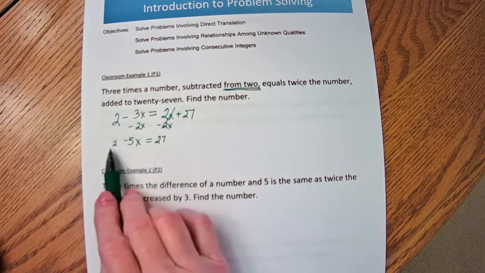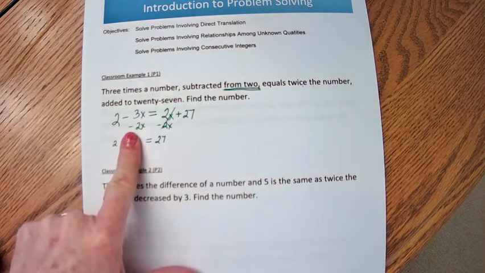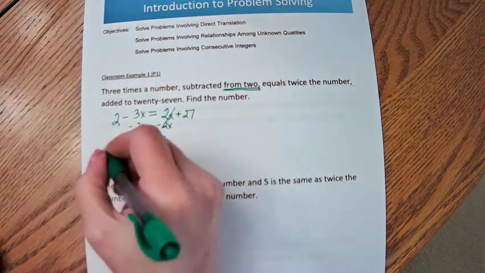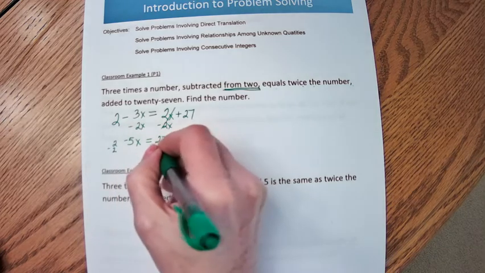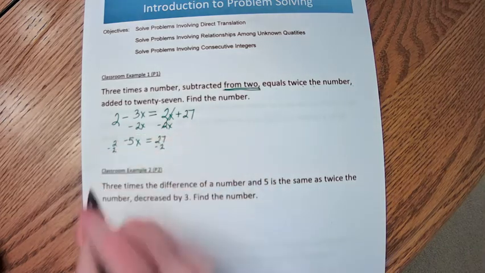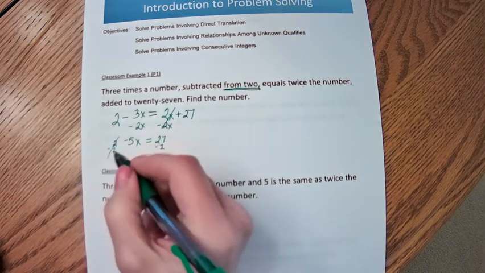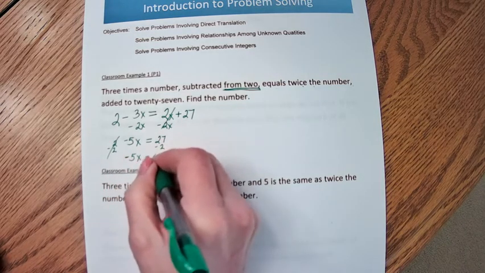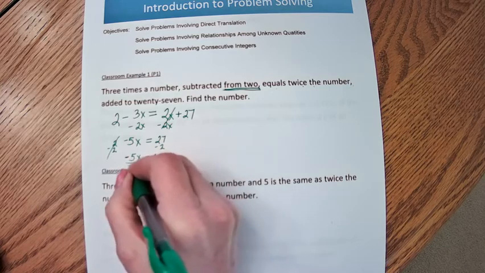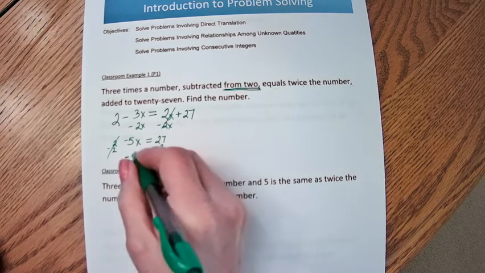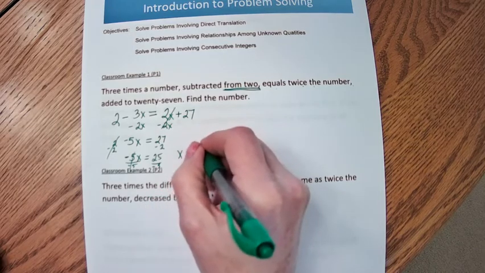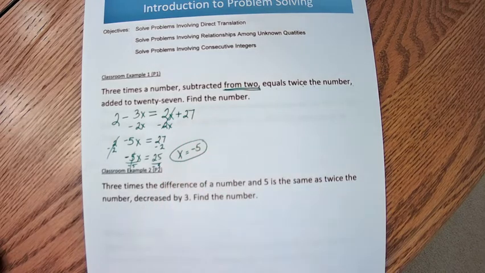So I'm not going to worry about that negative 5x. The first thing I want to move is this 2. Right now I have a positive 2. I want to move that 2. Think of picking it up and putting it on the other side. We're going to subtract 2, but whatever we do to one side, we have to do to the other. So 2 and negative 2, we're going to be left with negative 5x equals 25. And if you divide both sides by negative 5, a positive divided by a negative is negative. So we think the number is negative 5.